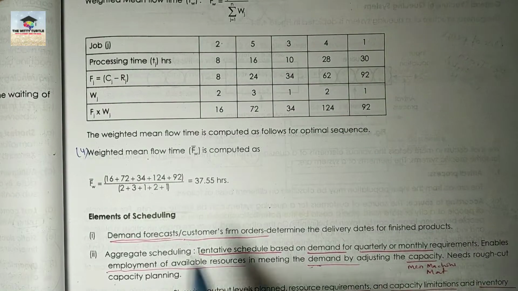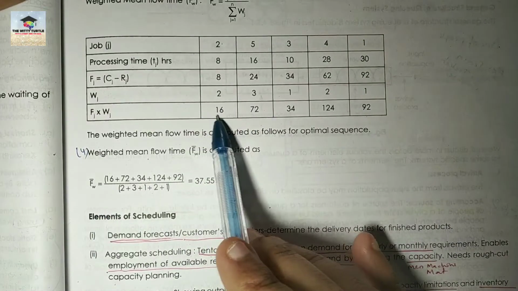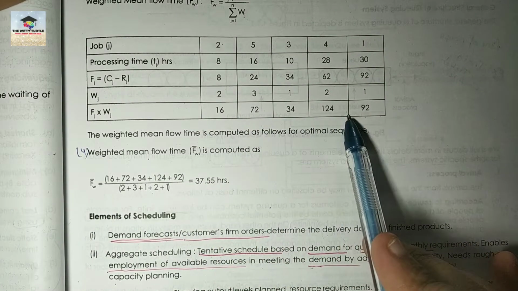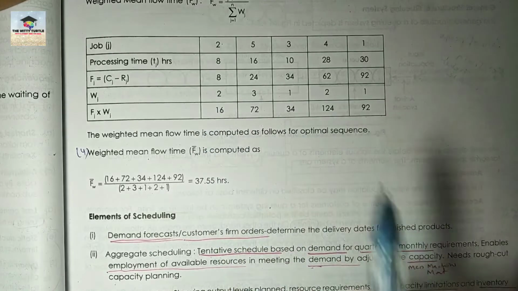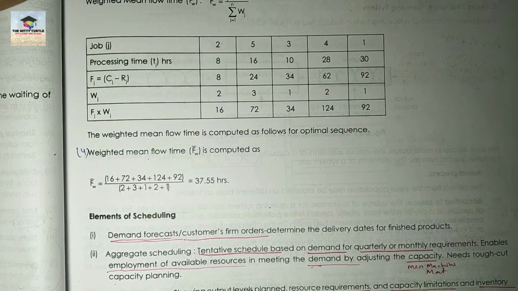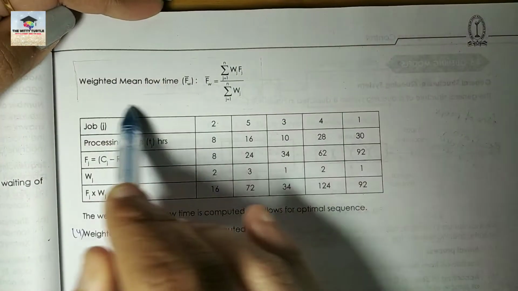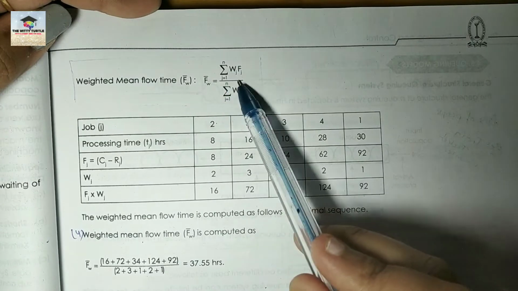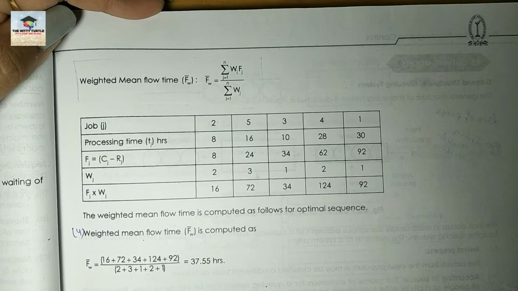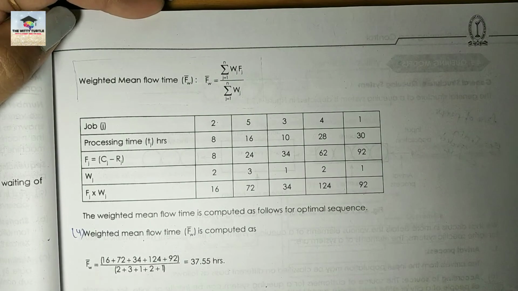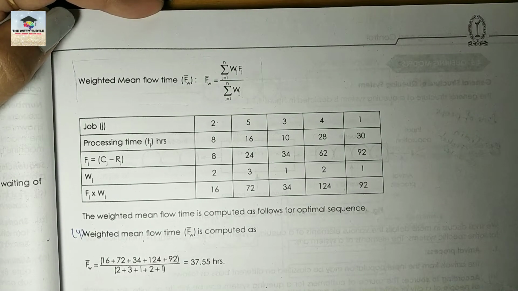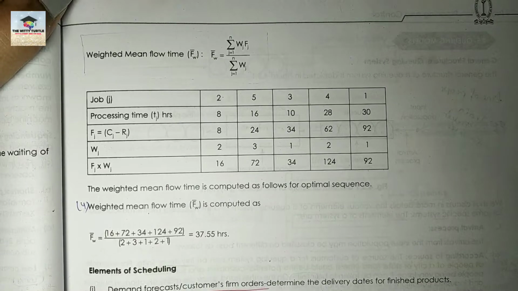So simply you have to do what? You have to add all these weighted flow times, and you have to divide them by the summation of your weights, right? Simply mark this formula and you have to remember this. It is what? Summation of weighted flow times divided by summation of all the weights. Okay, understood? Right. So this way you can calculate this answer.